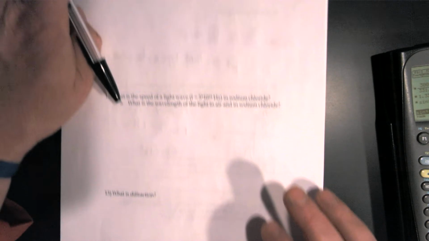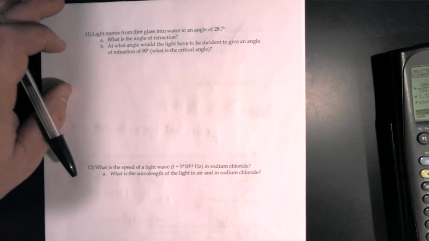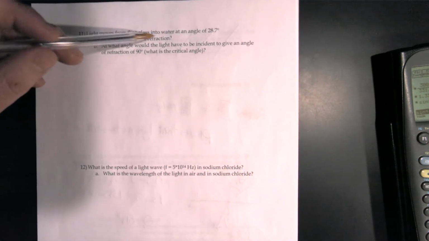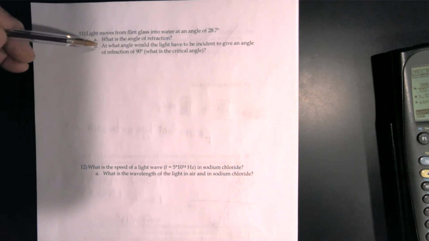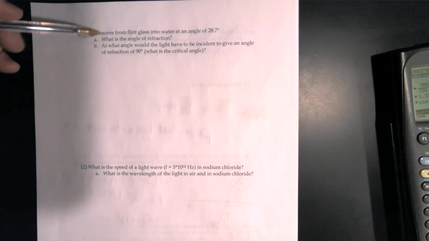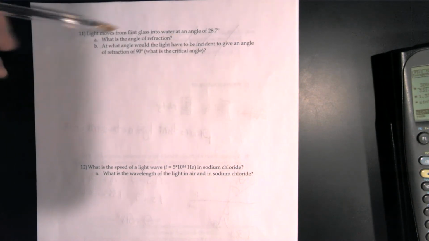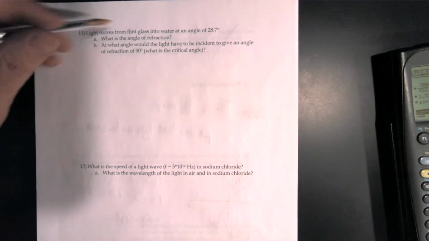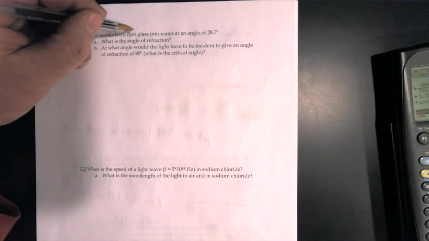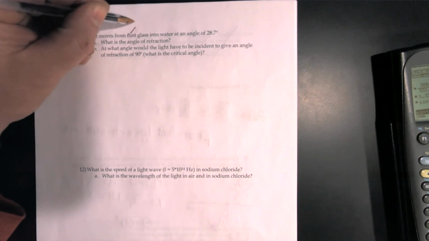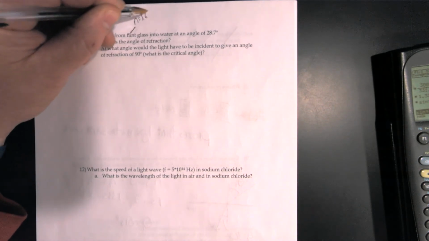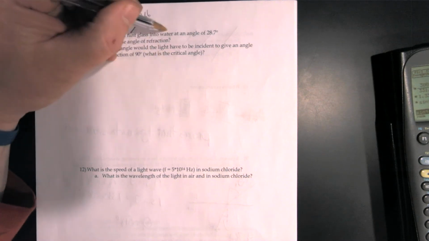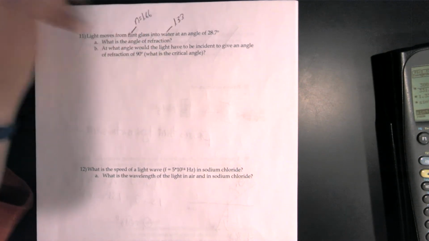Number 11, light moves from flint glass into the water at an angle of 28.7 degrees. We want to know what's the angle of refraction. And then at what angle would the light have to be incident to give an angle of refraction of 90 degrees, aka what's the critical angle? Okay, so we're going from flint glass. If you check on the reference table, flint glass has an n of 1.66, and water is 1.33.